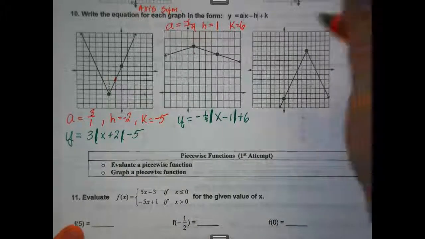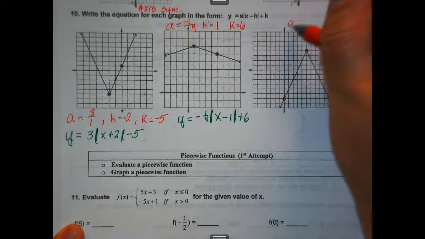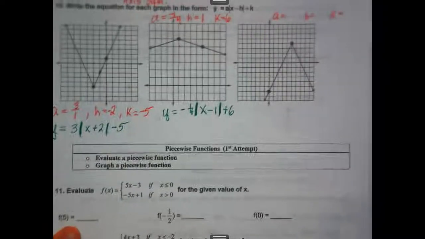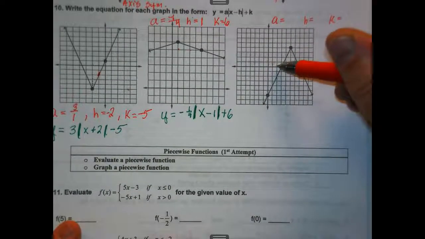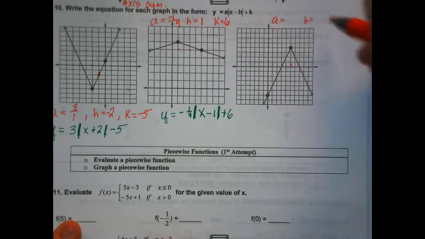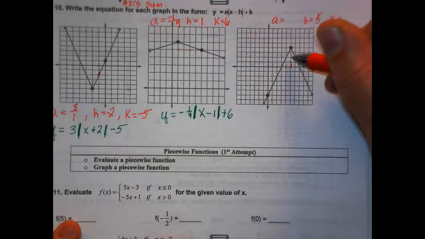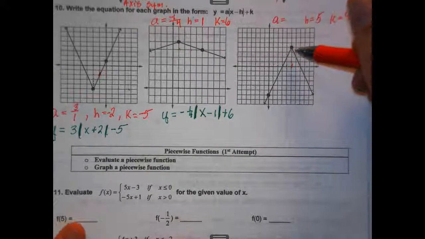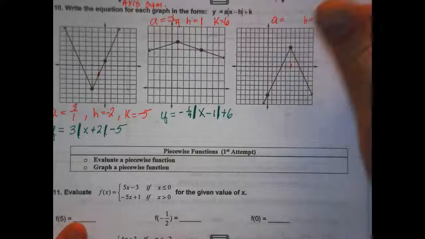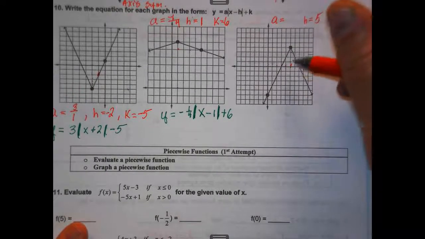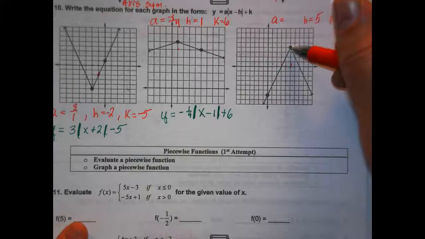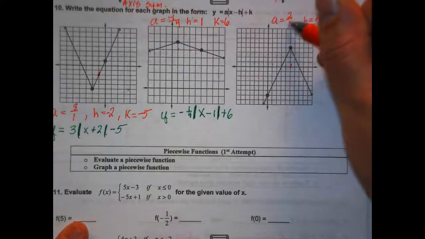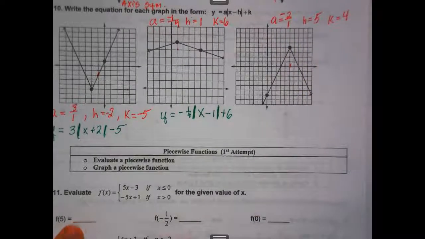And then the last one, we need our A, our H, and our K. Our H is 5. Our K is 4. Our A is definitely going to be negative. And then we need a point to point: down 2 to the left 1, but it has to be negative because it flips.